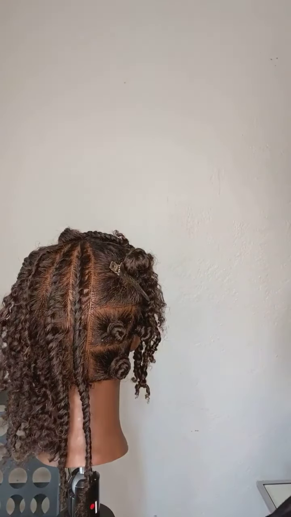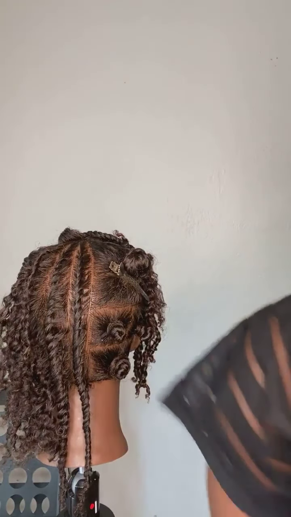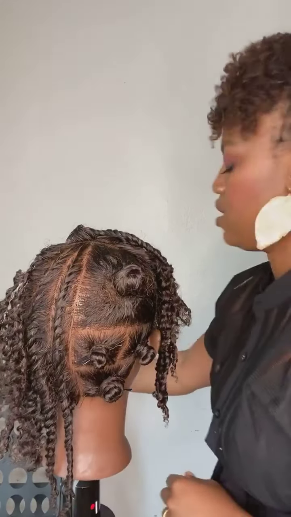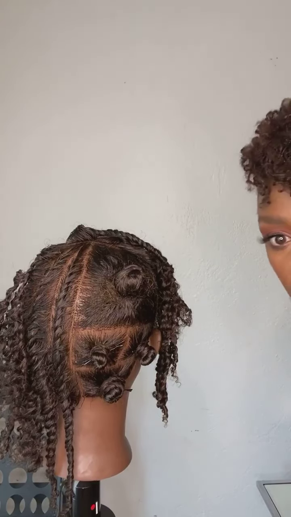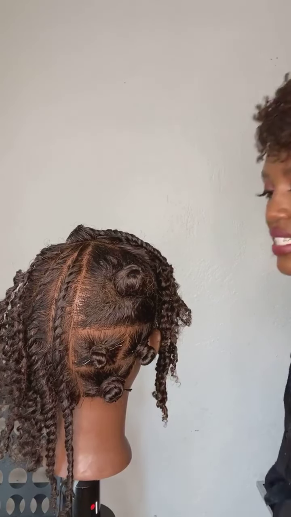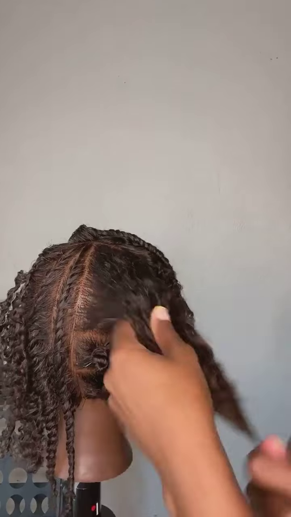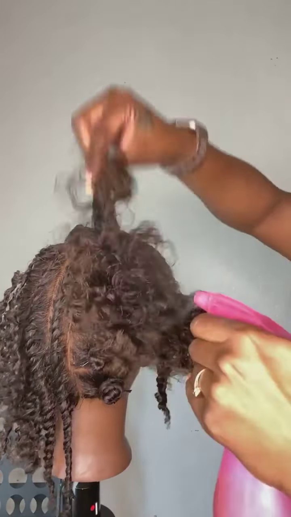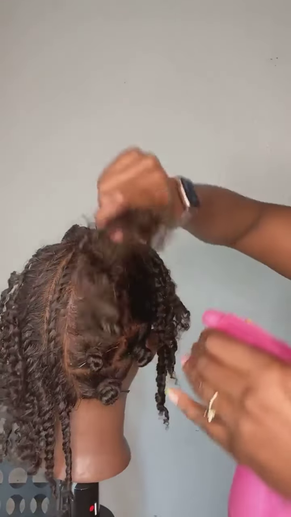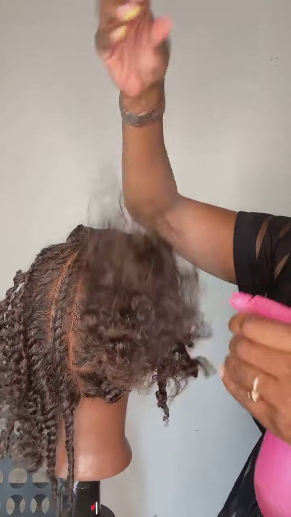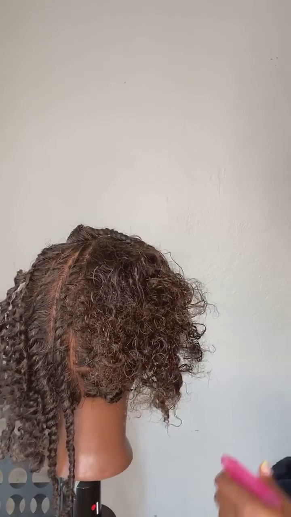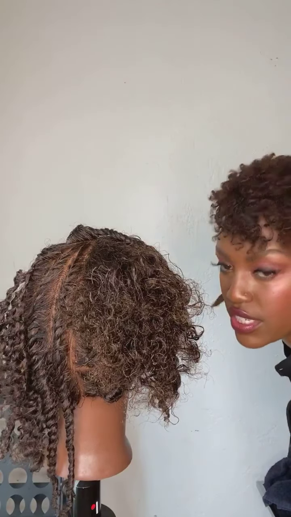All right, so we're going to show you how to do these Bantu knots, and then we will do the final reveal for that. So these are going to be much bigger sections because this technique gives a lot of volume. If you were to do them as tight as that last picture that I showed you, that would give you a full-on fro when you take it down. So just keep in mind, as always, the smaller your section, the tighter your curl is going to be.